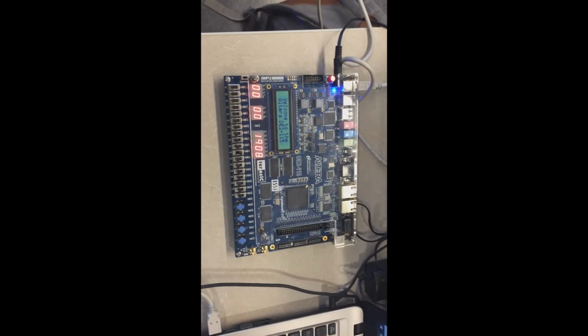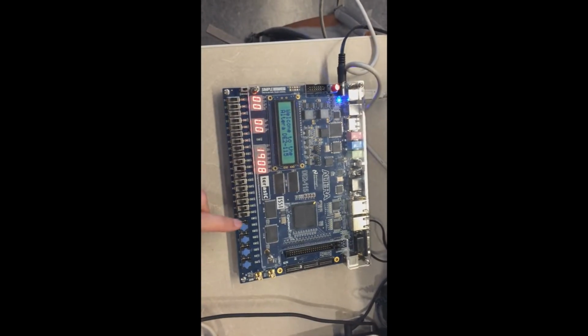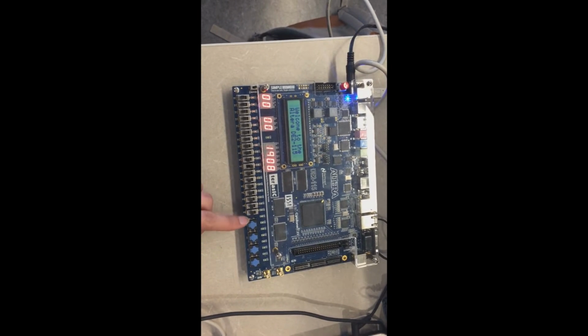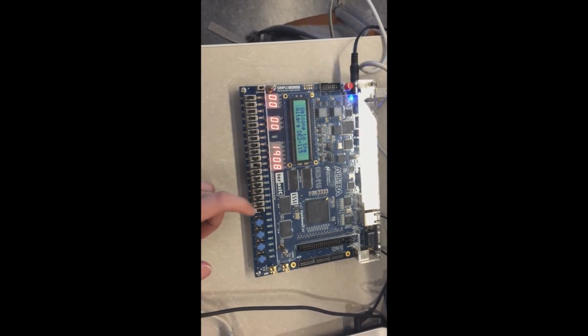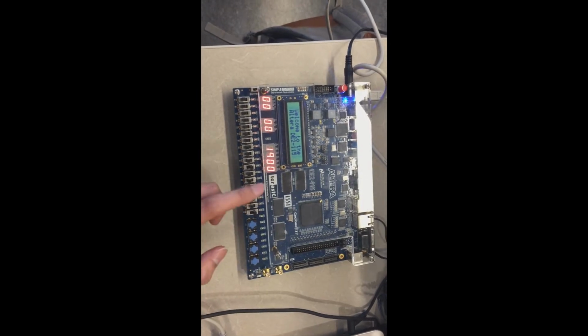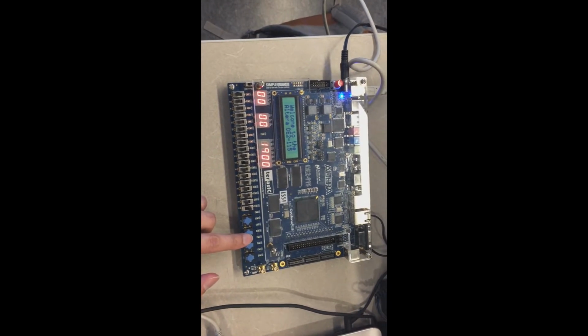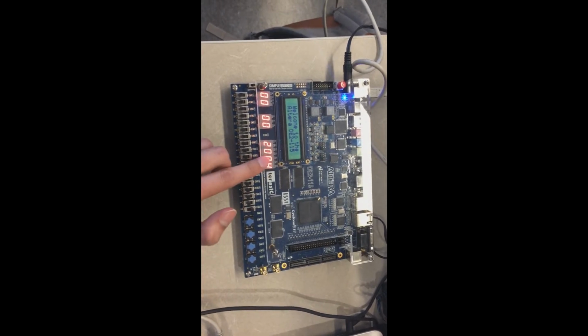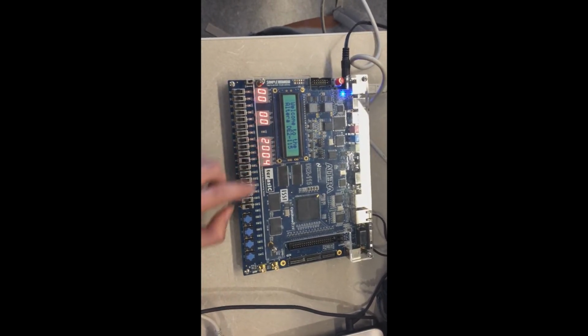Okay, so now a demonstration of even or odd roulette. Switch 0 toggles between odd and even guess. If it's down, it's odd, and up, it's even. Okay, so to start the game, I press key 2. It was an even number, so you get a point for it.